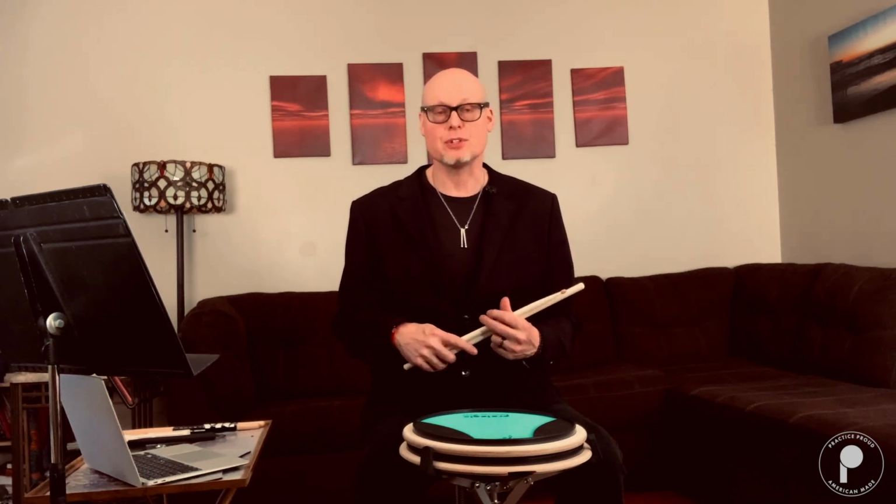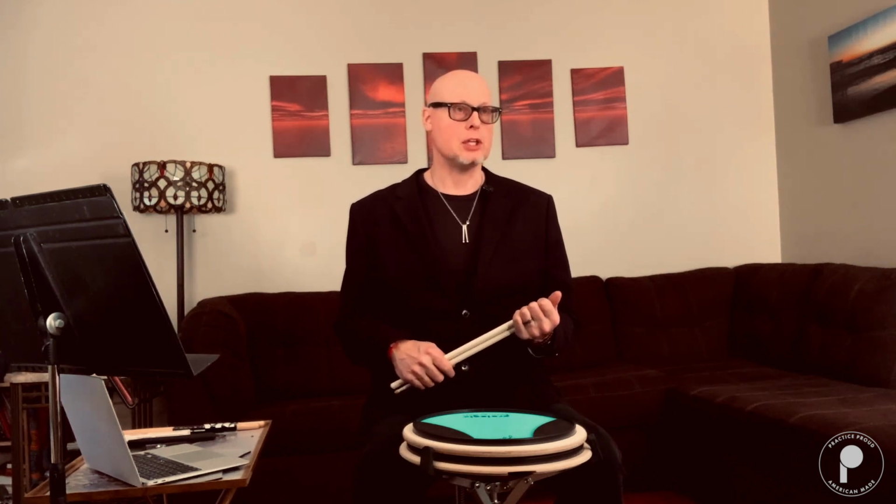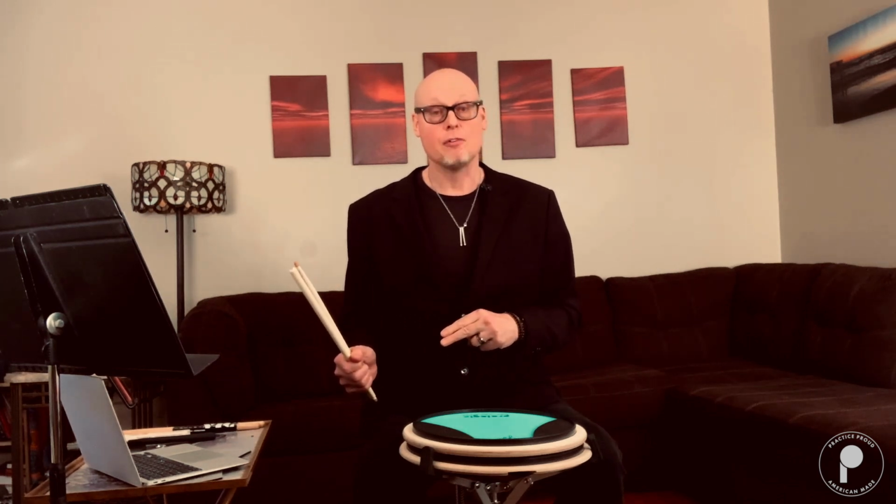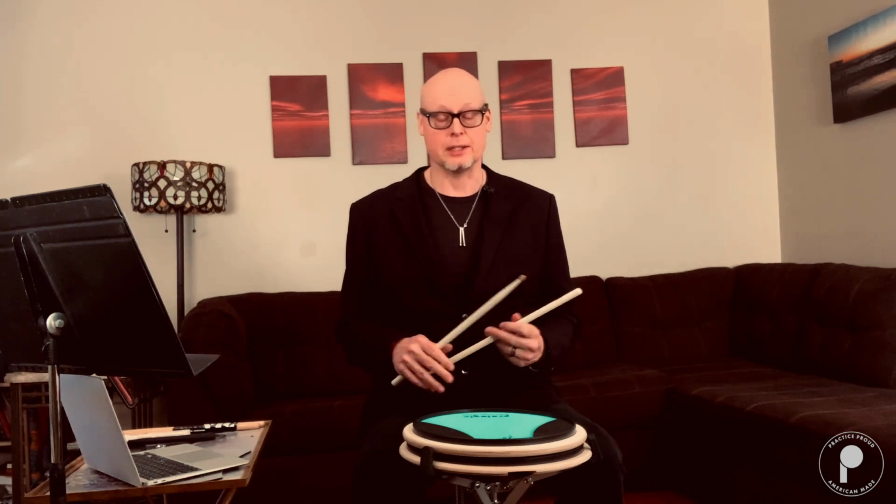So just to give you a quick taste of how the Flam accent phrase works in different subdivisions, I'm going to play you 3 bars of 8th notes, 1 bar of 8th note triplets, followed by 3 bars of 16th notes and 1 bar of 16th note triplets for an 8-bar phrase. And that'll sound like this.